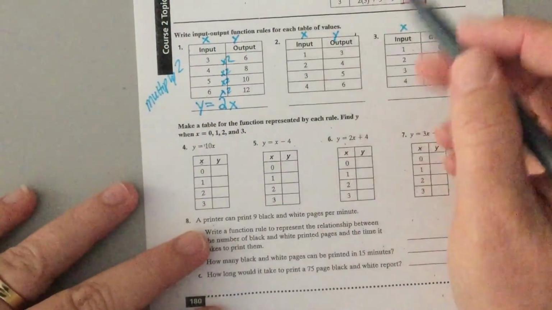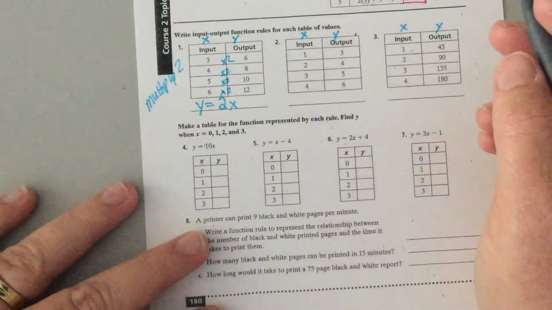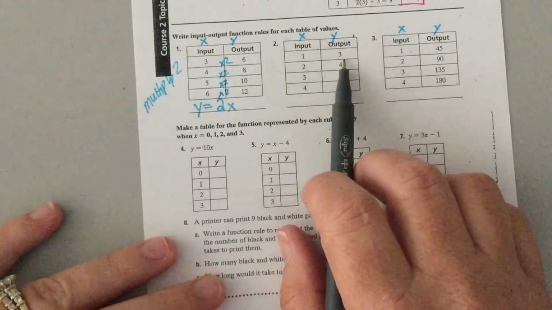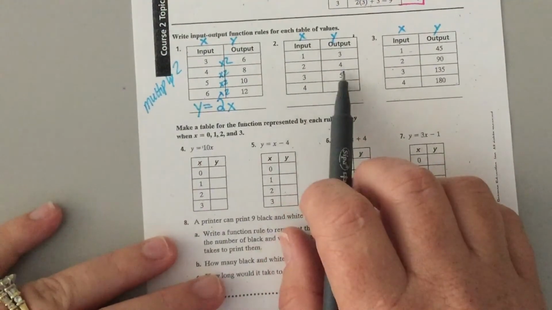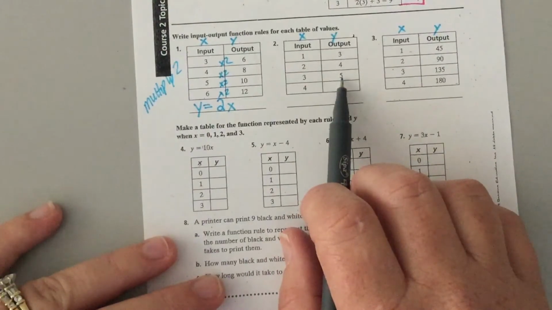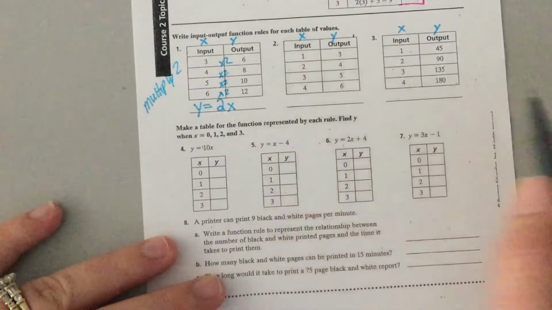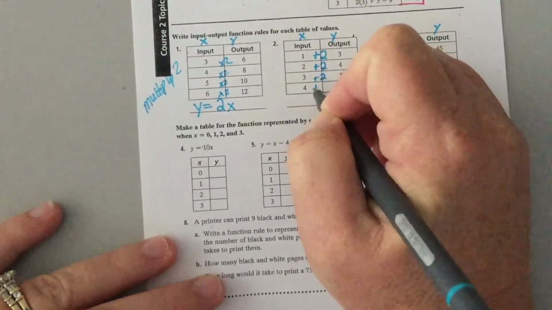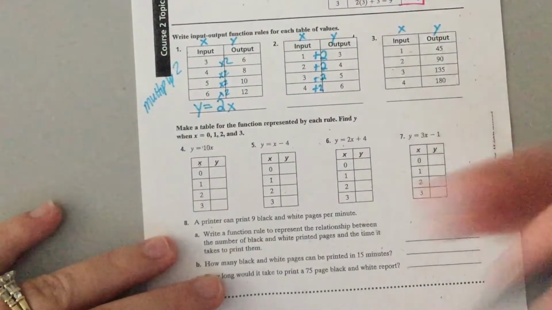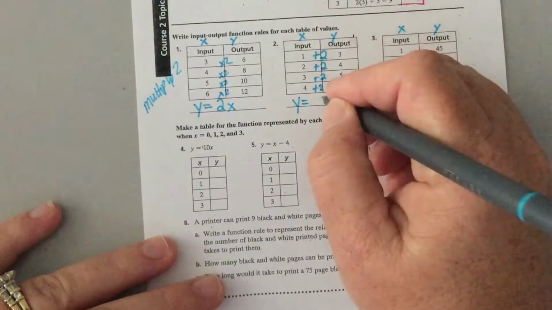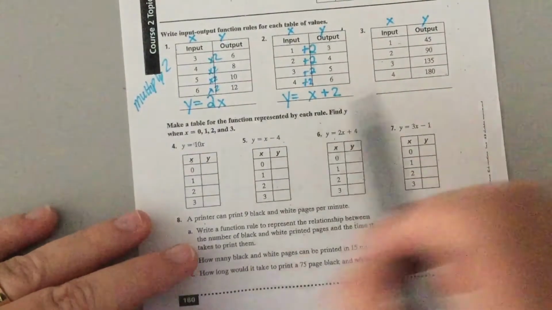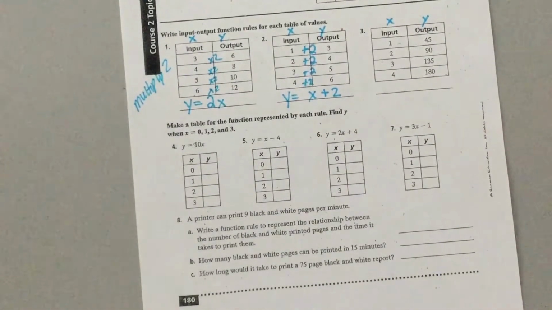All right, looking at number 2, what am I doing to my input to get to my output? Plus 2. All right, let's see if it works. I heard a plus 2. So does 1 + 2 equal 3? Yes. Does 2 + 2 equal 4? Yes. Does 3 + 2 equal 5? Yes. Does 4 + 2 equal 6? Yes. So my rule is adding 2, right? So my rule or my function would be y is equal to x plus 2. And you can also do 2 + x, right? Yes, you could do 2 + x, but I want you to get used to just writing it. I mean, 2 + x and x plus 2 is going to give you the same thing.